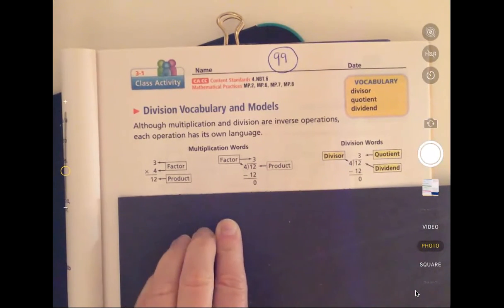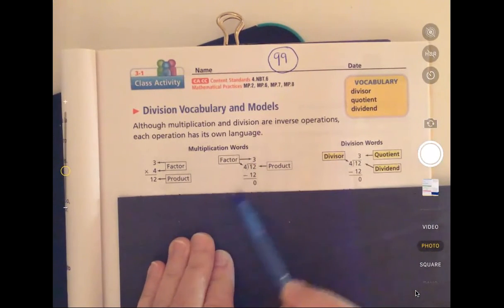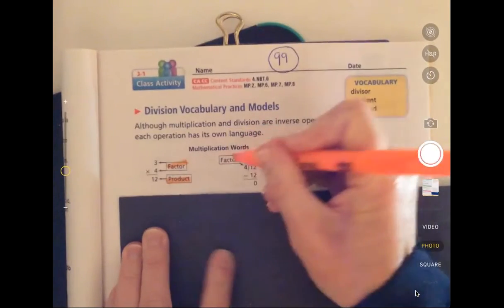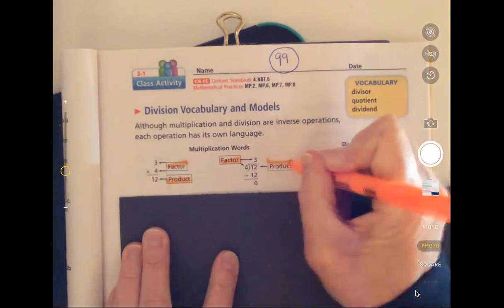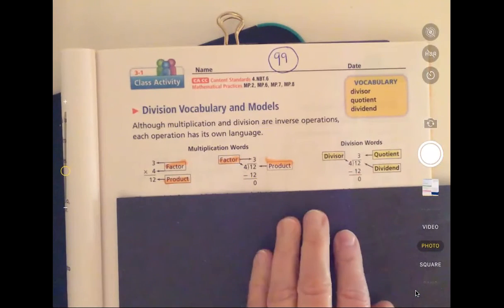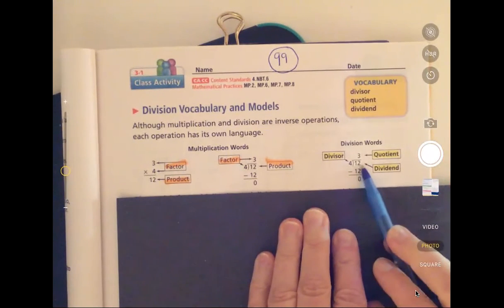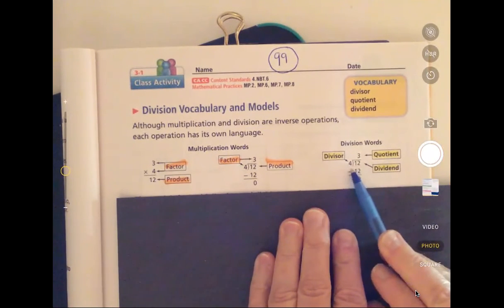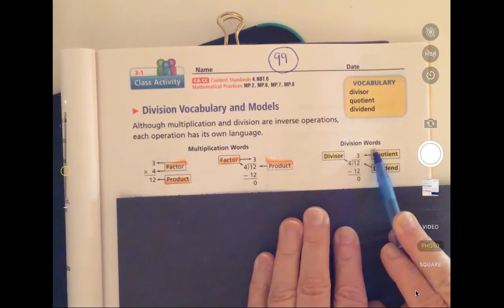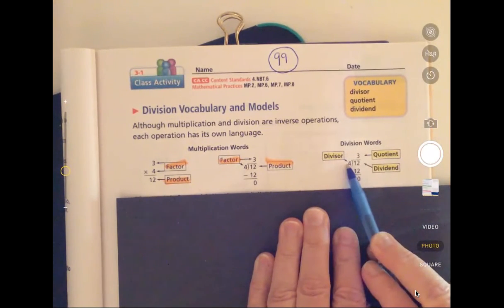Okay, these are multiplication words, factors and products, right? So I could highlight those if I'd like. Factors, product, factors, product. Now moving over, these are division words. So again, you have the same division problem, 12 divided by 4. So when we're talking in the division world, this is called the divisor.